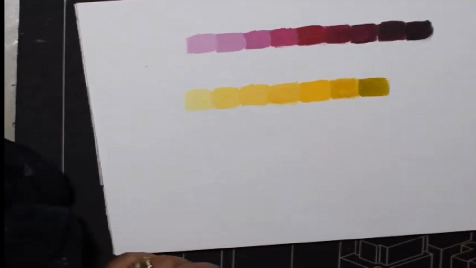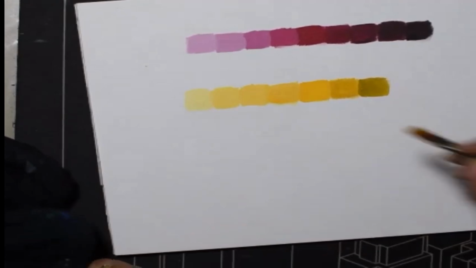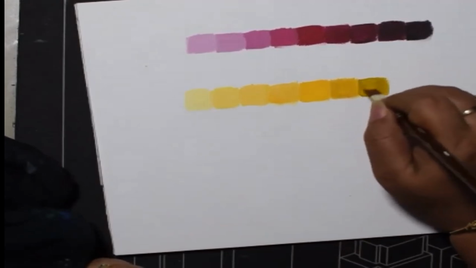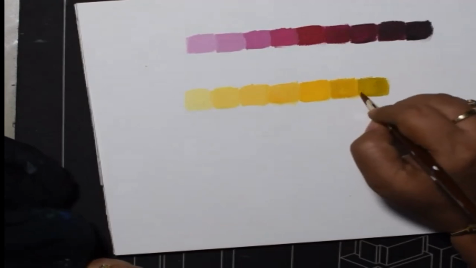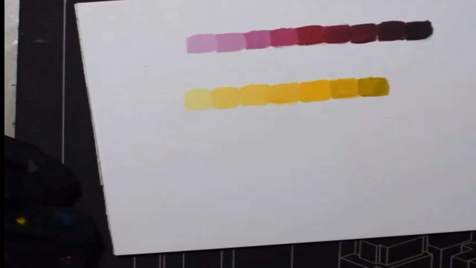It's quite dark. I find it very dark, so I will make a layer. It's still wet, so I'm going to mix a little bit of yellow again over it. Okay, better than before.